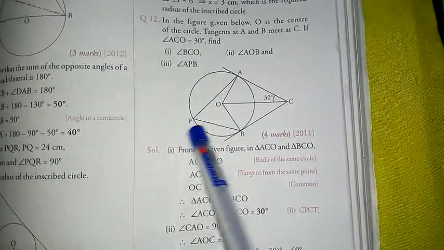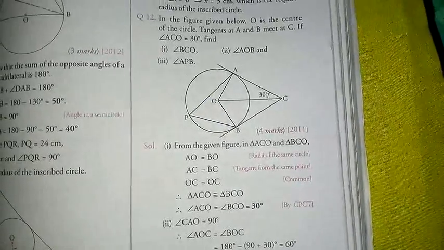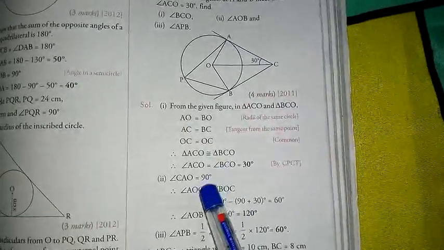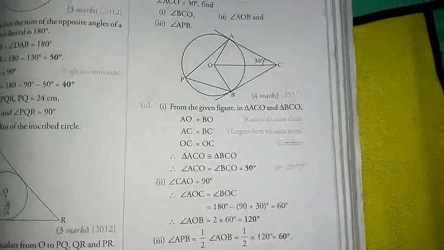So you have to find P. APB means angle P. So now let us start. Just now I have taught one theorem and three formulas to you. Please, that will be used here.